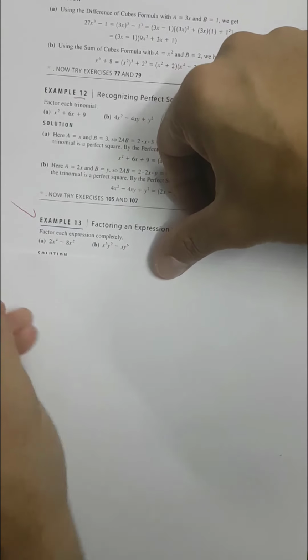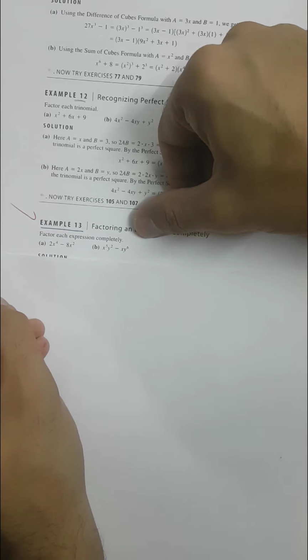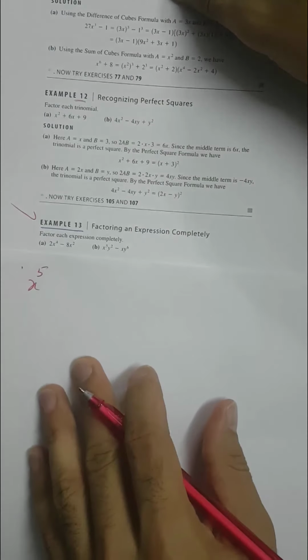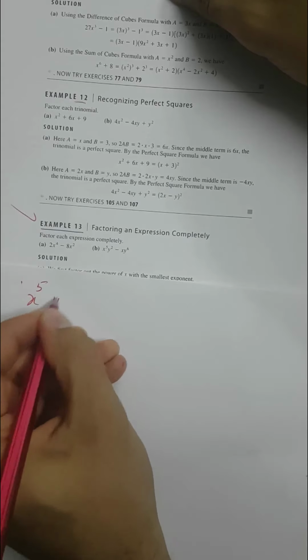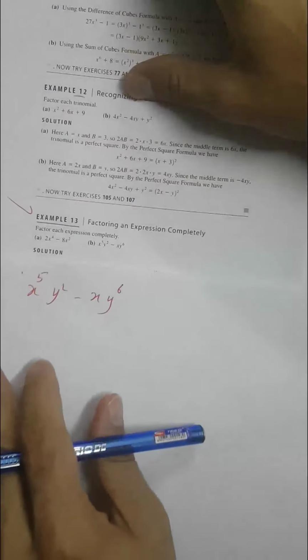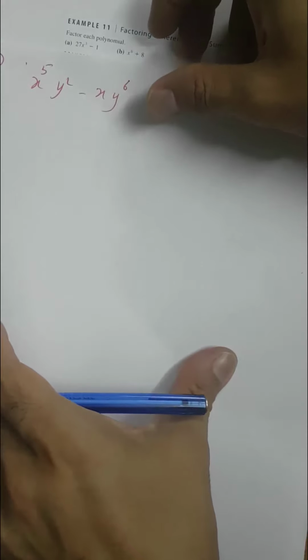B, part B, example 13, page 25. We have B, x to power 5, y squared minus xy to power x. So really I like these examples because they have many ideas in it. So in that case, we say we have what?